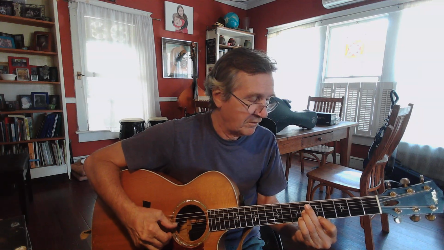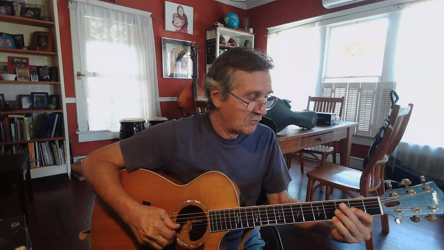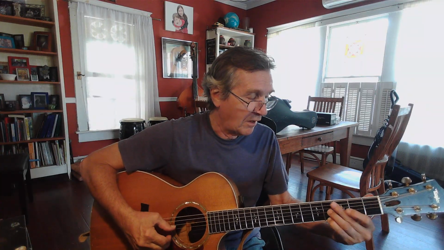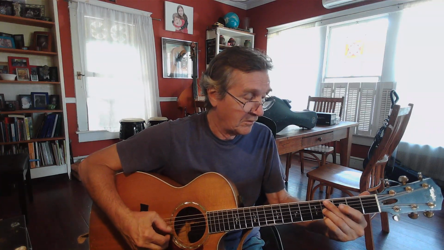Here comes E. So what I'm doing there, this first diad is a piece of that C form chord, but just the first and third string, and I'm coming down to a standard E chord, but I'm adding that little extra diad to connect them.